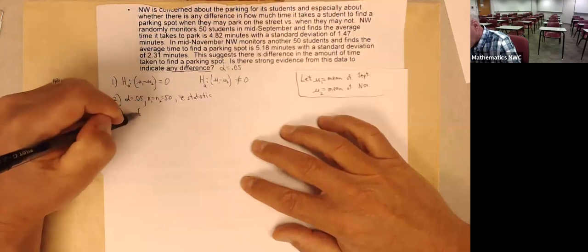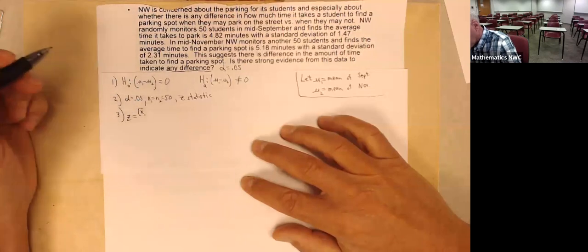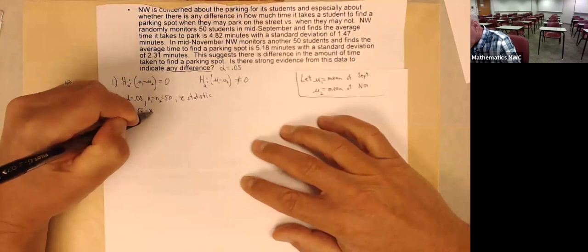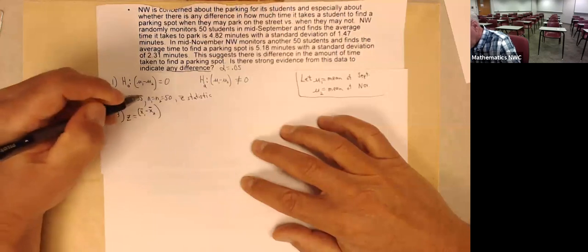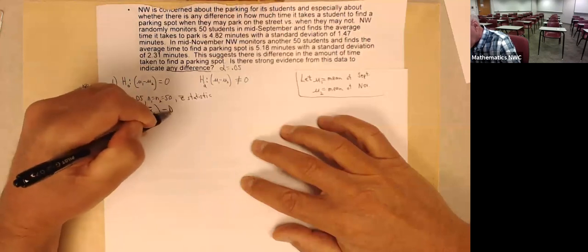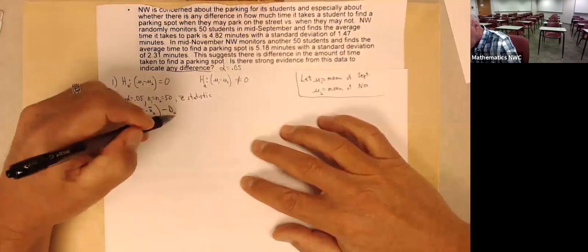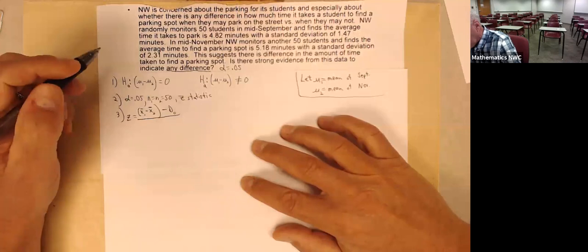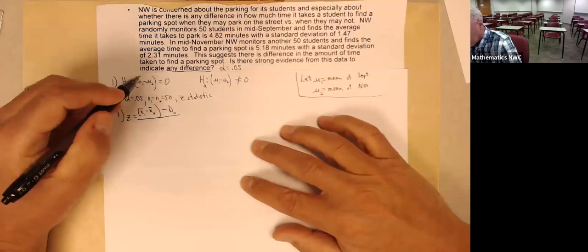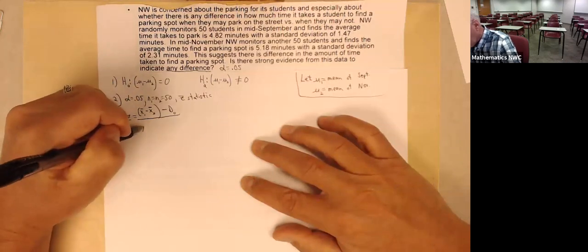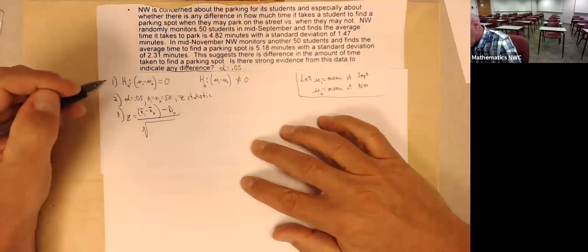Z formula was sample mean of the first population minus the sample mean of the second population minus our hypothesized difference, that number there, all divided by, in this case, the adjusted standard deviation.